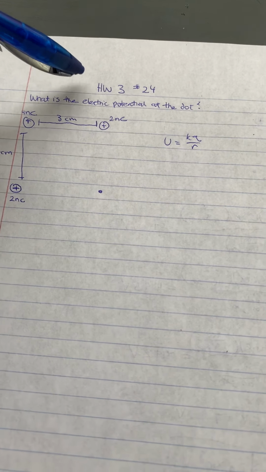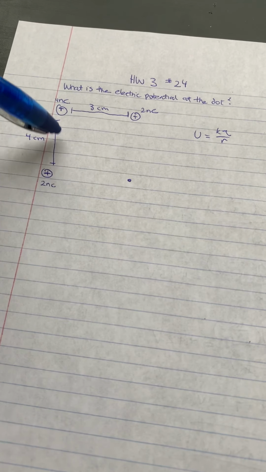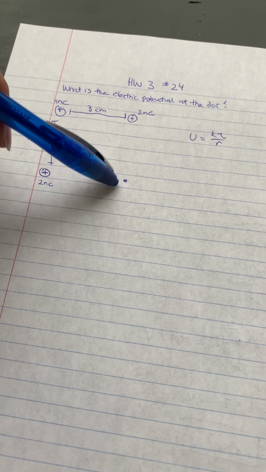I am doing homework number 3, problem number 24. The problem says, what is the electric potential at the dot? So I drew out the diagram here. You see it has 3 point charges. Here's the point that we need to know the electric potential for.